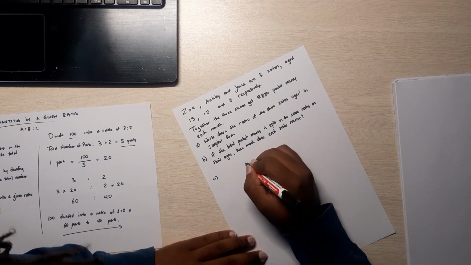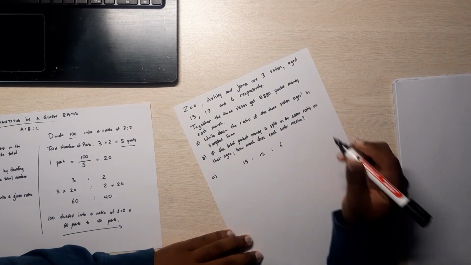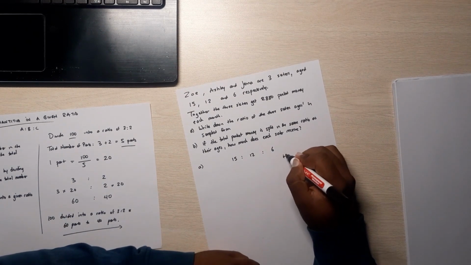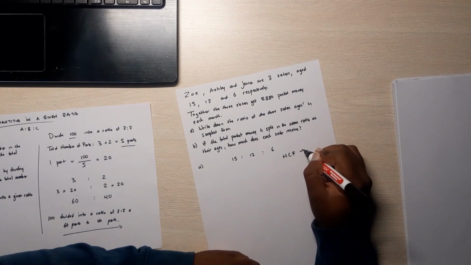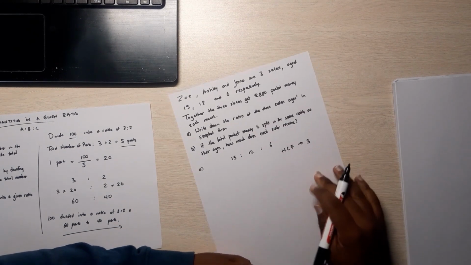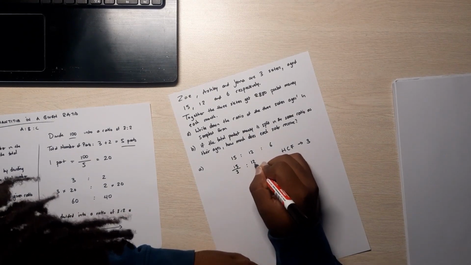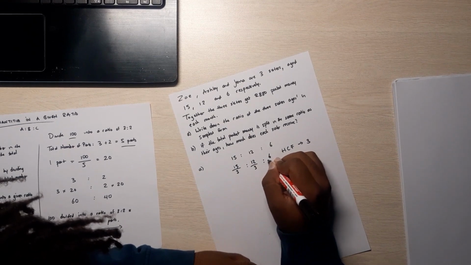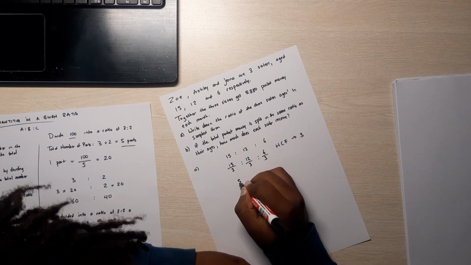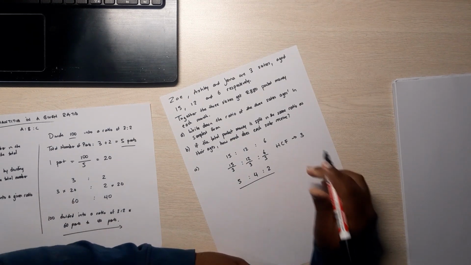The ratio is 15, 12, and 6. How do we get the simplest form? With the HCF, which in this case is 3. So all we say is 15 over 3, 12 over 3, 6 over 3, so it becomes 5, 4, 2.